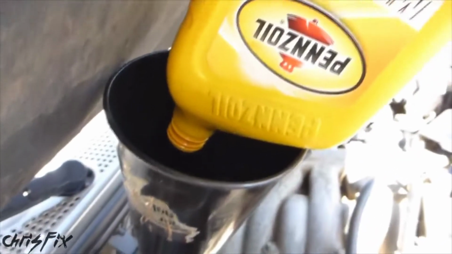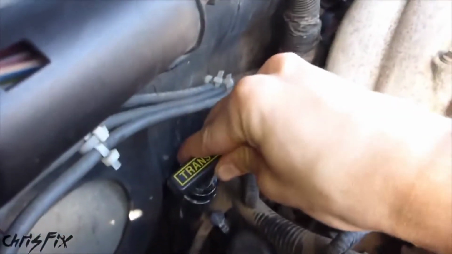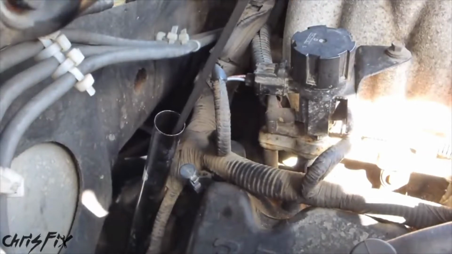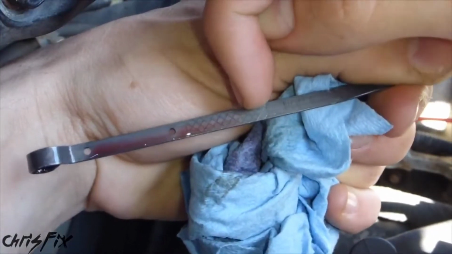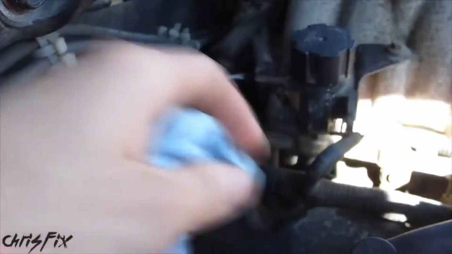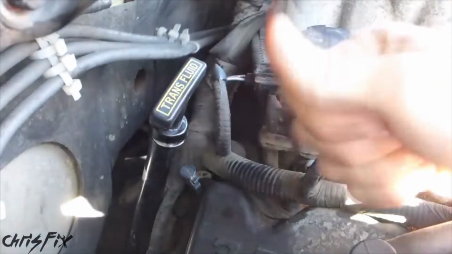I'm going to add the other 1/2 quart and recheck the level. After adding that 1/2 quart, let's see where we're at. And this is perfect. You can clearly see the fluid is right in the middle of the thatched area. Beautiful. Now let's shut the engine and check for leaks.